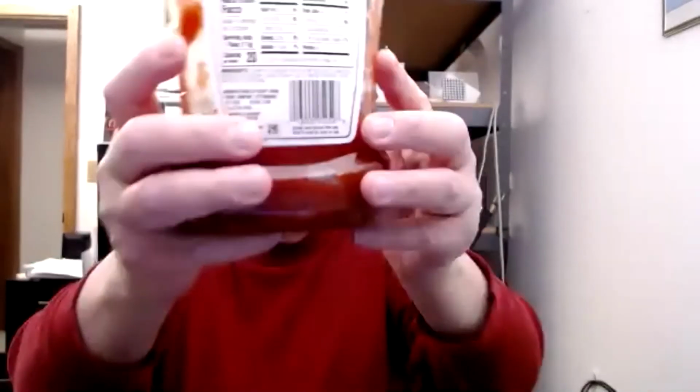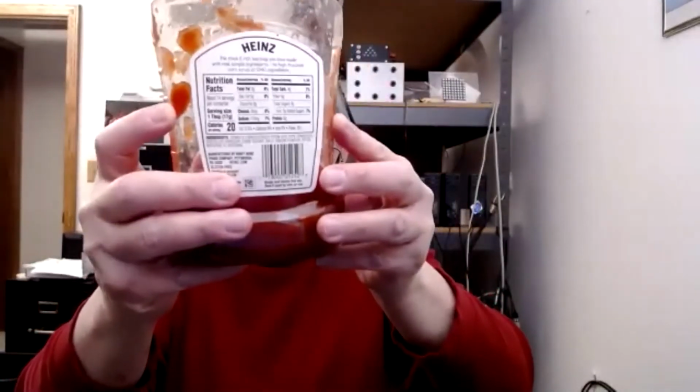such as show and tell, ketchup, or as I like even better, this is good stuff, Sweet Baby Ray's, the honey barbecue sauce. If you haven't tried that out, you're missing something in life. But anyways, the stuff in here is chemicals. If you look at the back here, there's an ingredients label. And this one says tomato concentrate, and then distilled vinegar, and then cane sugar, salt, and other stuff.